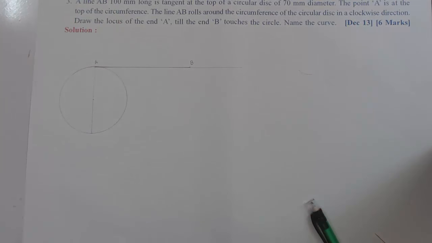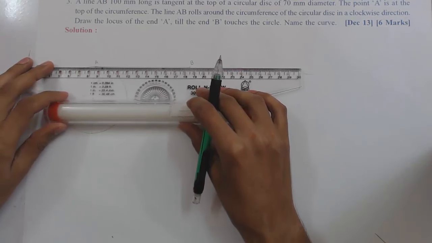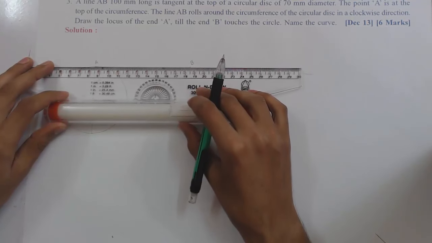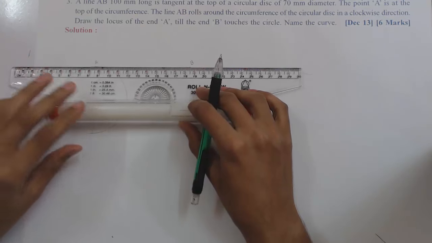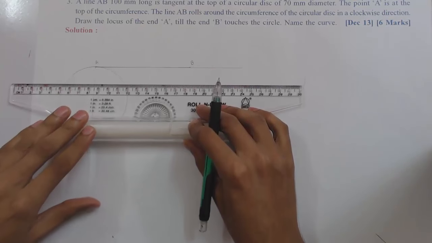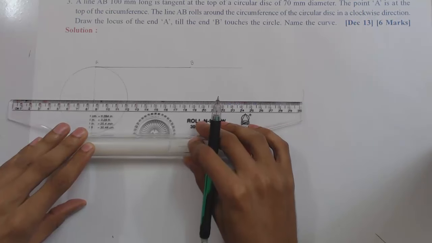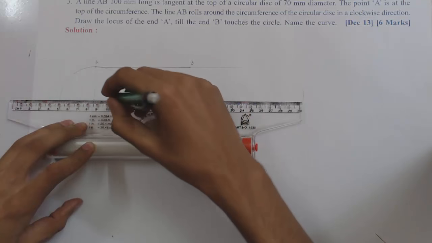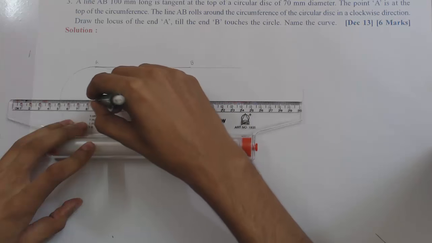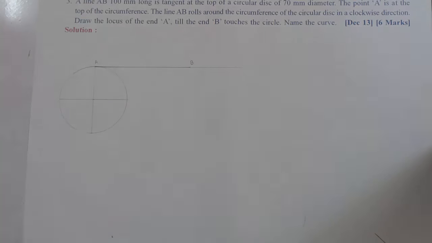Okay. Now the next step is to divide the circle into some equal number of parts. Let us say 8 parts. You can divide it into 12 parts also, but to avoid more number of points and lines, I will divide it into 8 parts.